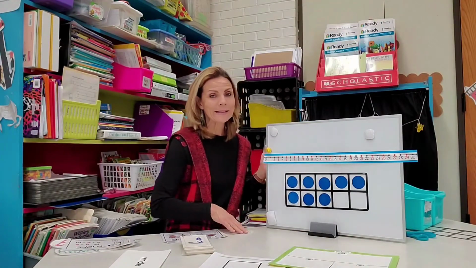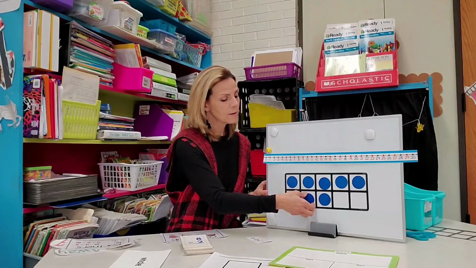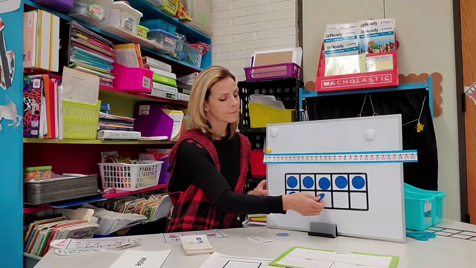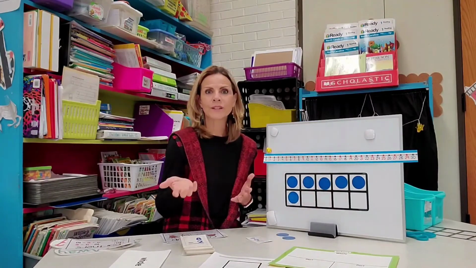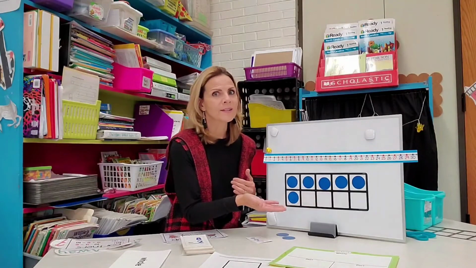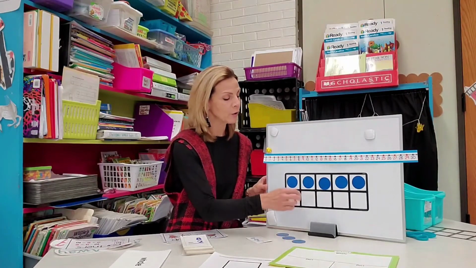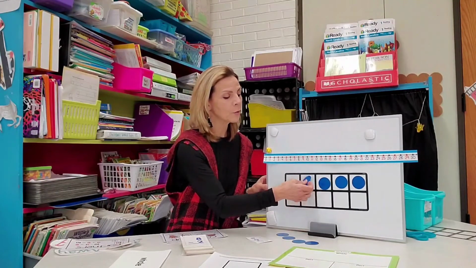So 8 minus 2, and there's your difference. There's what's left over, there's the missing part. So that would be how they could quickly use the 10 frame tool.